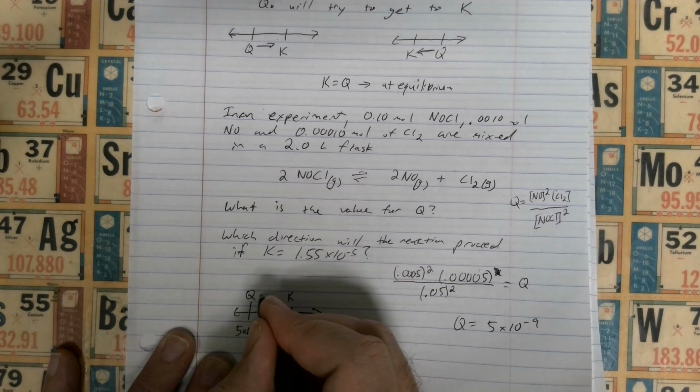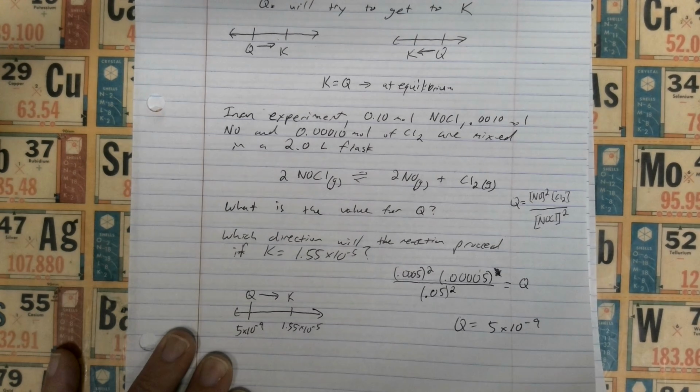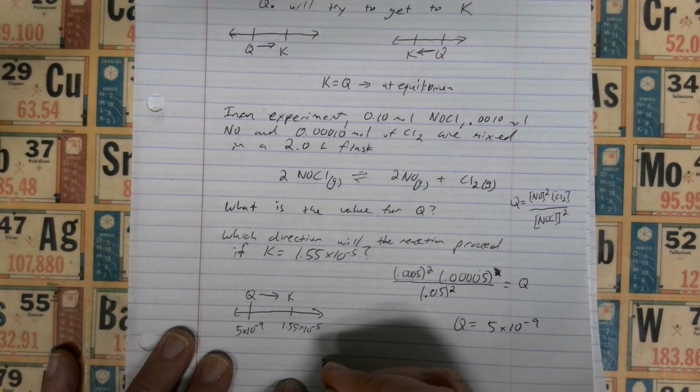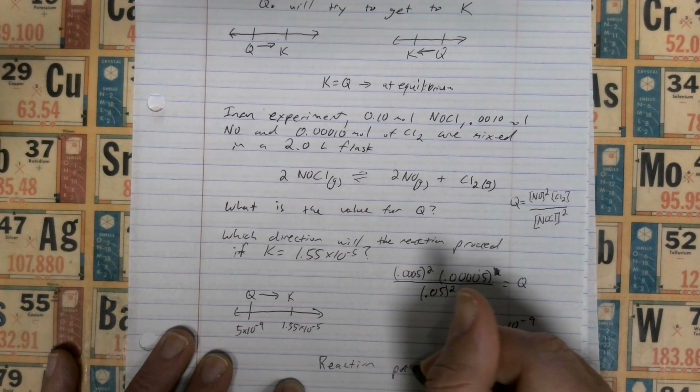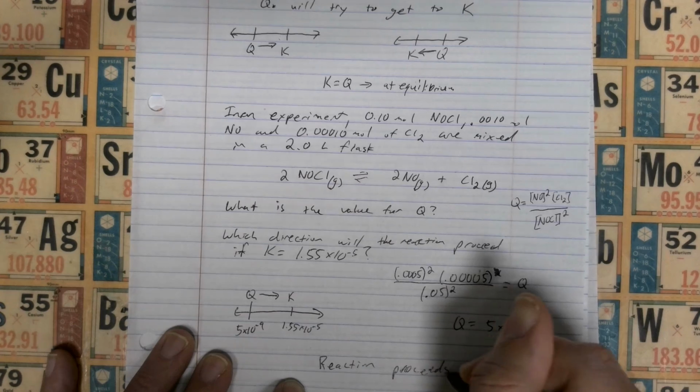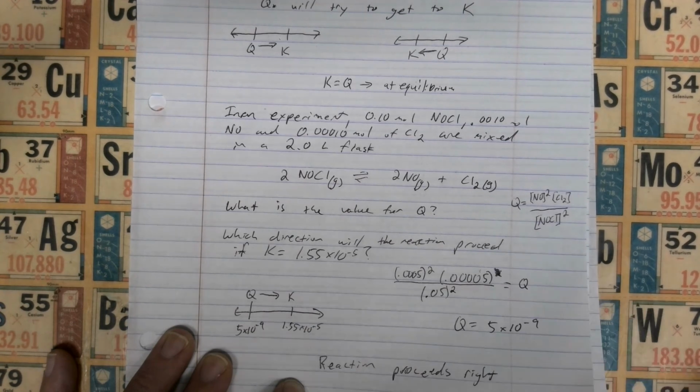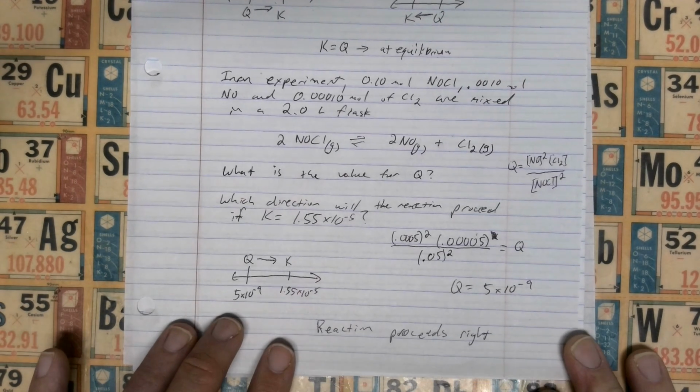So Q will try to get to K. So it will work its way to get to K. So the reaction will proceed to the right, or towards the products if you want to write it that way.